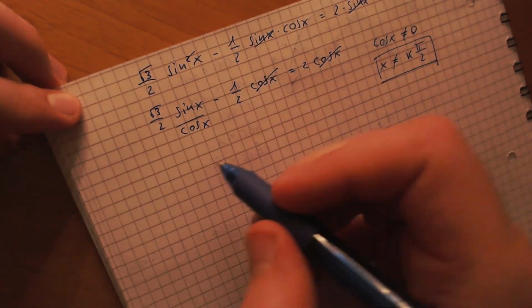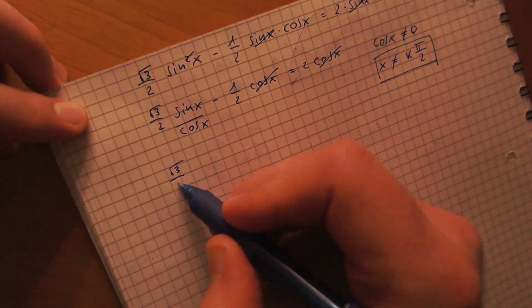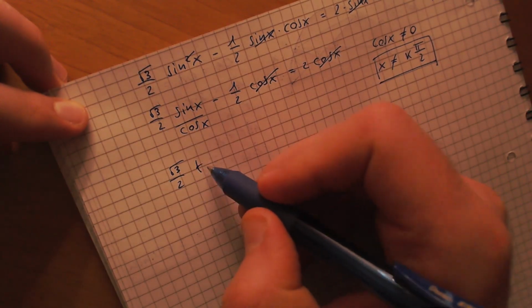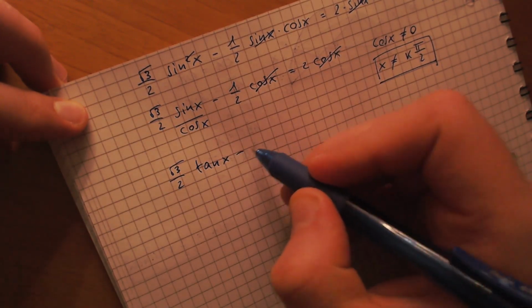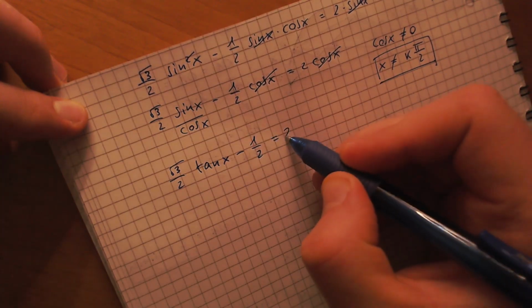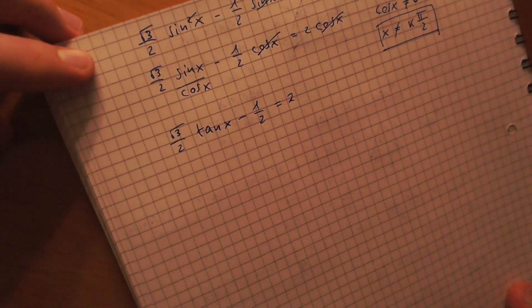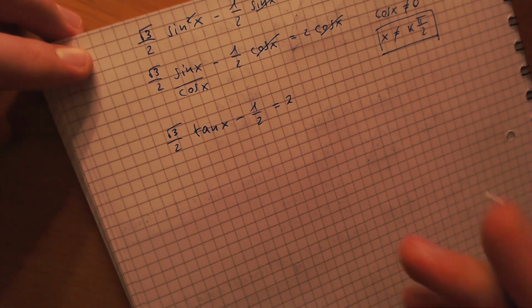So we end up with square root of 3 tangent of x minus 1/2 equal to 2. Okay, so we end up with this one.